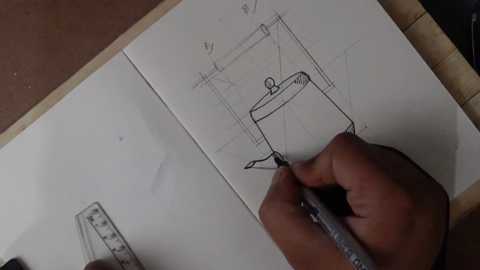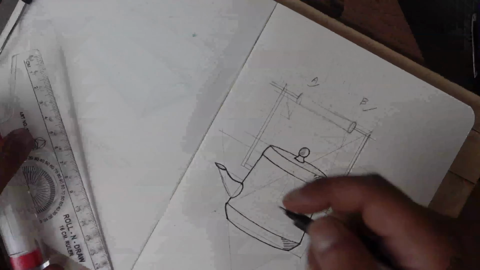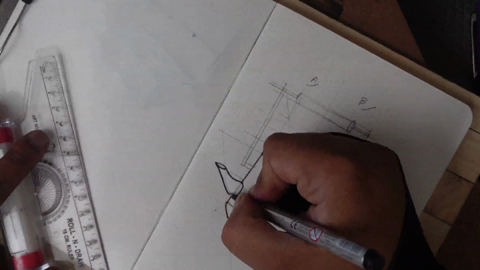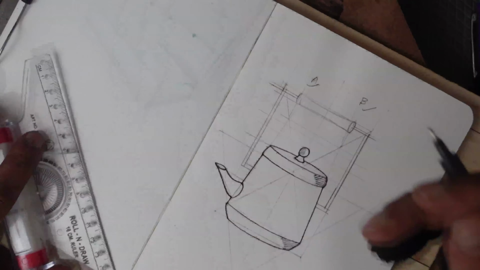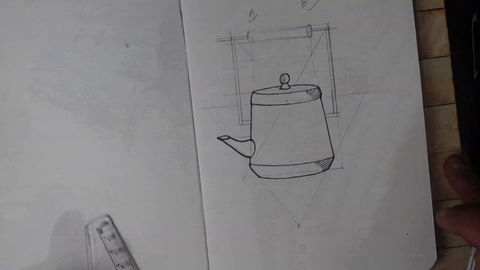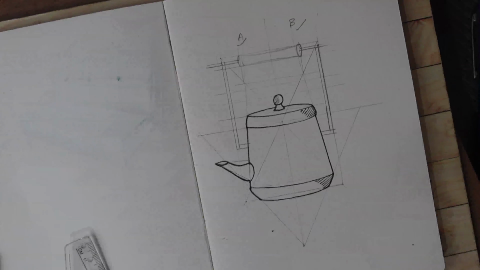Right. So it means you understood everything. Whenever we draw something by using any technique, whether it's mirror image or perspective, we first imagine in our brain what we are going to make.